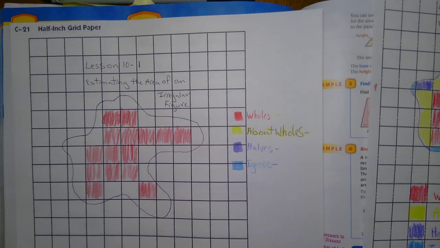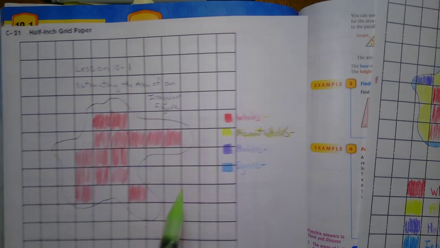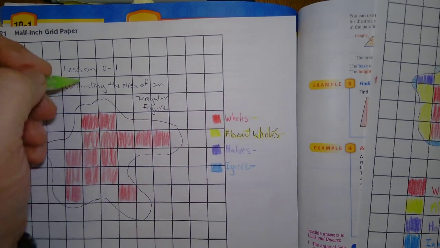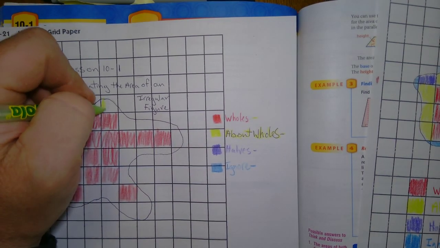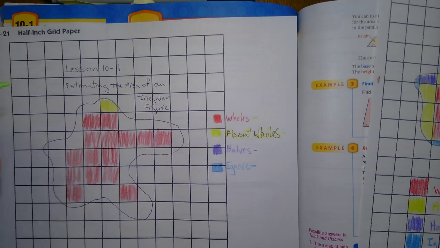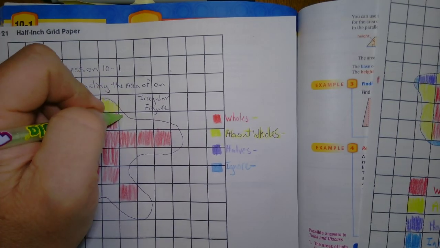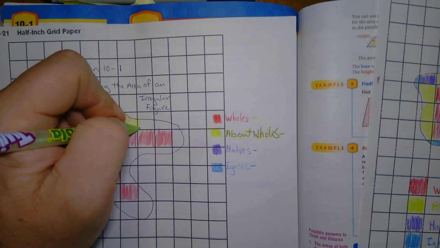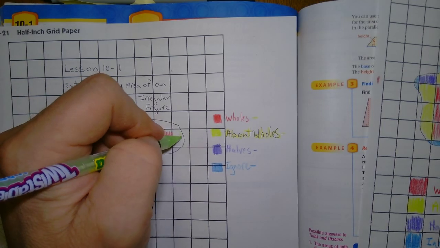All right, so the next thing I want to do is color in all my about wholes, and I'm going to use some green for that. As you can tell, it's green. So I'm going to go, hey, guess what? That one's an about whole. This one definitely is an about whole. Let's hop over here. This one is an about whole.